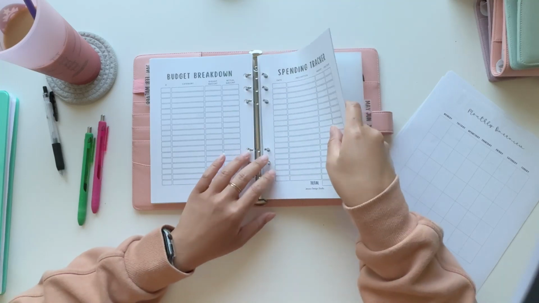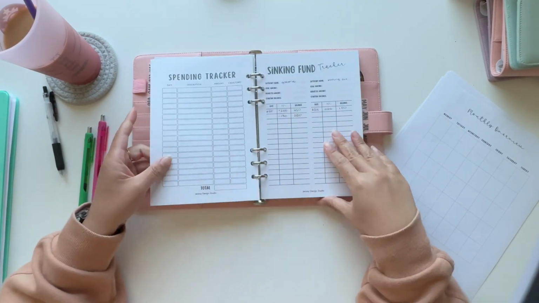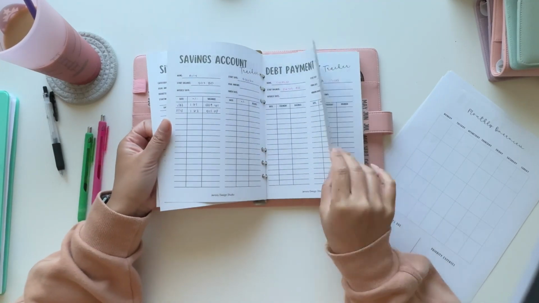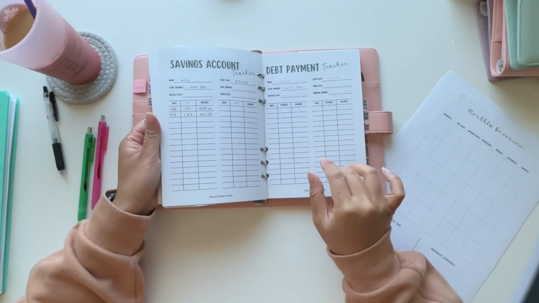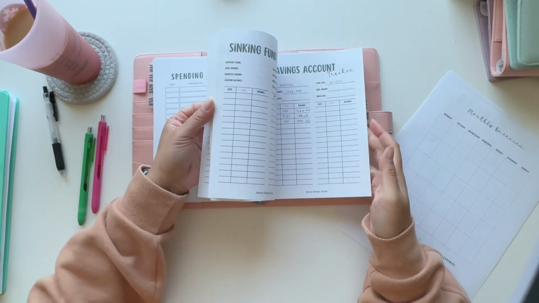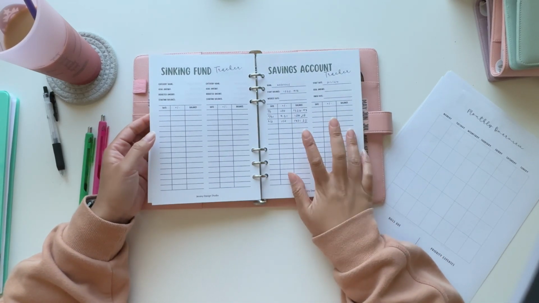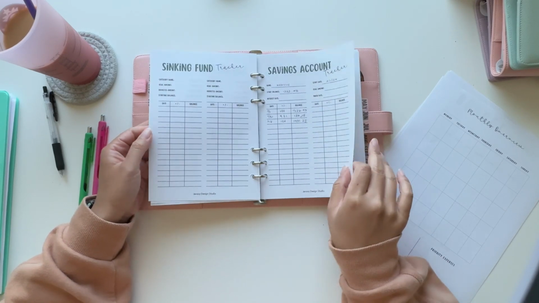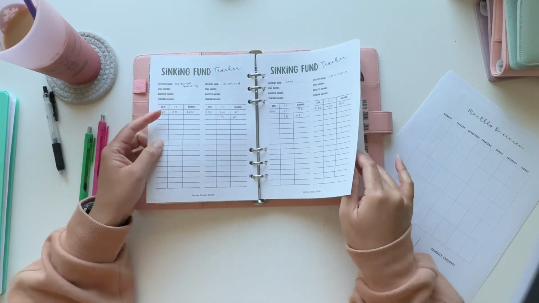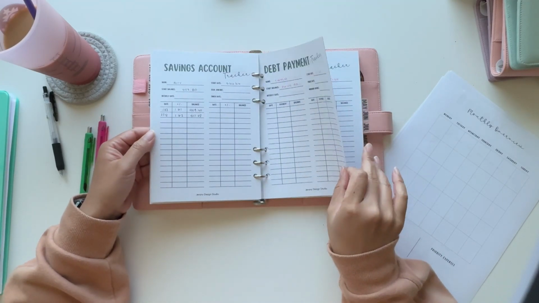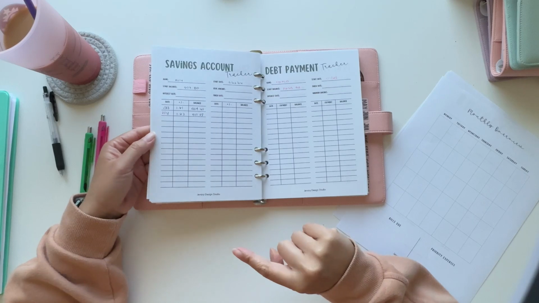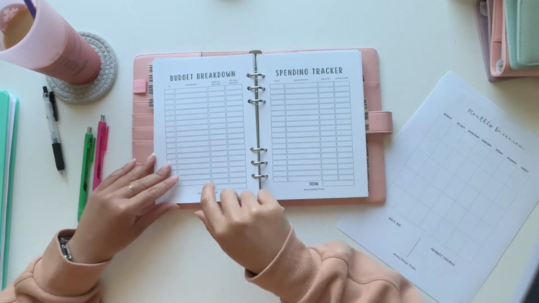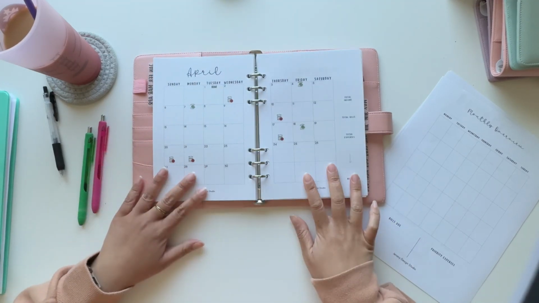And here is the rest of it, which includes my spending trackers, my sinking fund trackers, as well as my saving accounts and my debt trackers, which all need to be updated. I haven't been very good about updating them in my planners because I do them digitally on my laptop. So I will probably do this in my next video when I go into my actual management on my laptop. But anyways, let's focus on here.